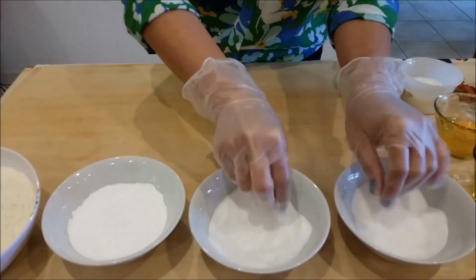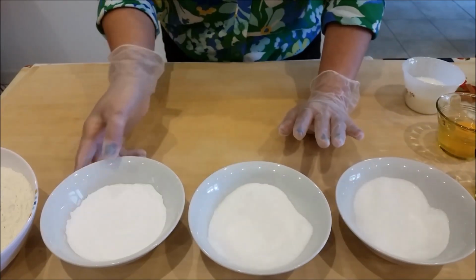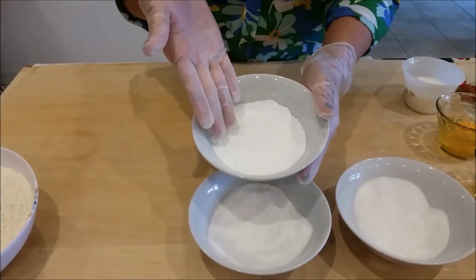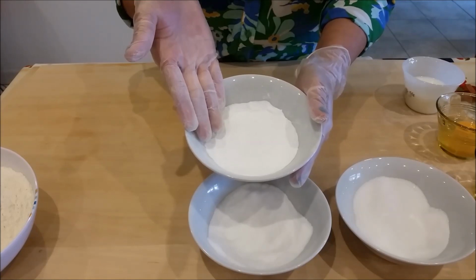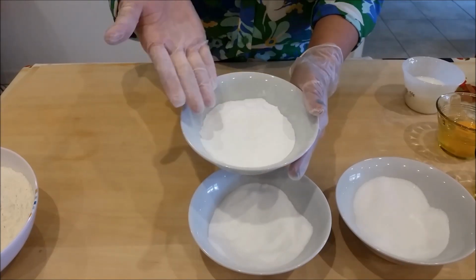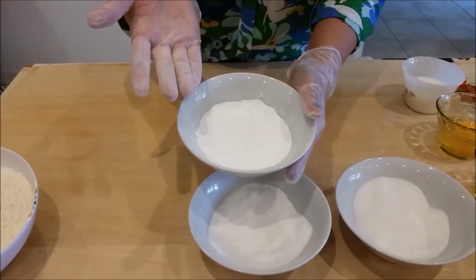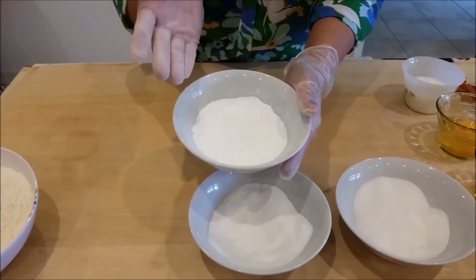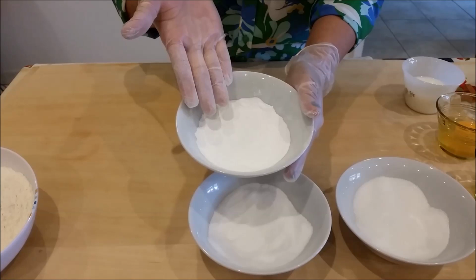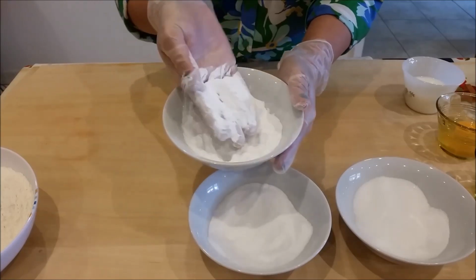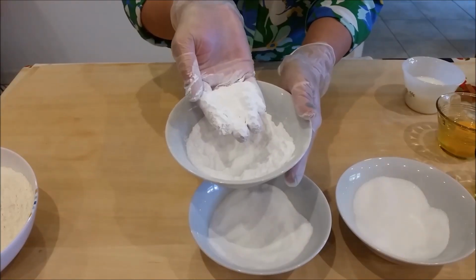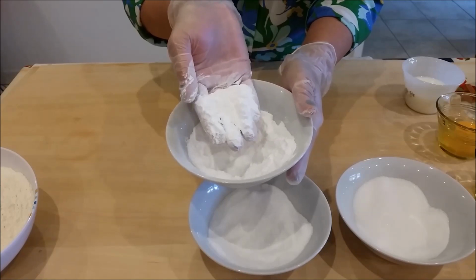So there is another type of sugar which is called the powdered sugar. If you heard of the word icing sugar and confectioner sugar, they are all the same. They are all referring to the powdered sugar. This is the powdered sugar. It is like a cornstarch.